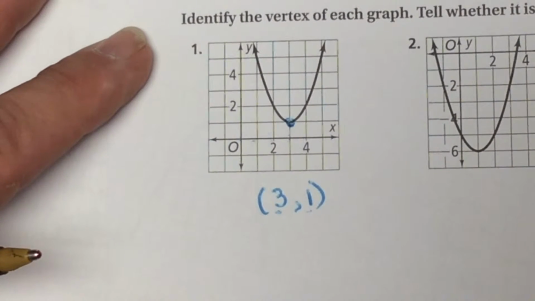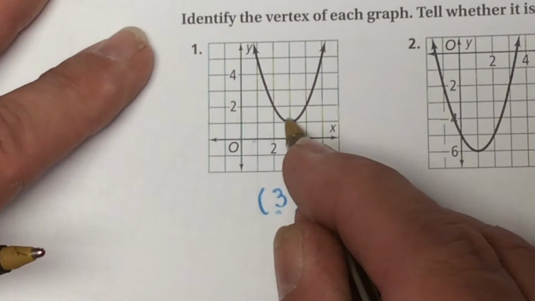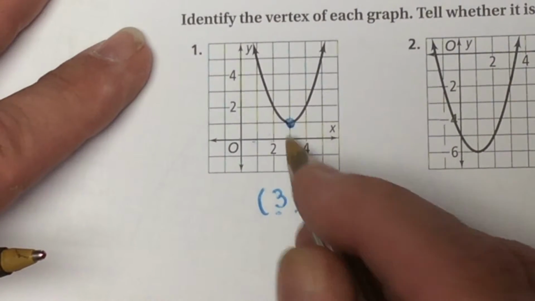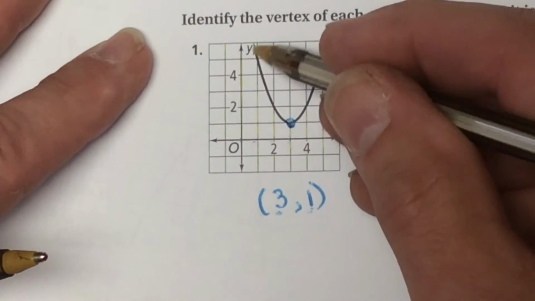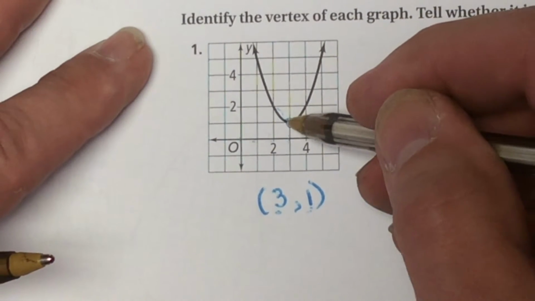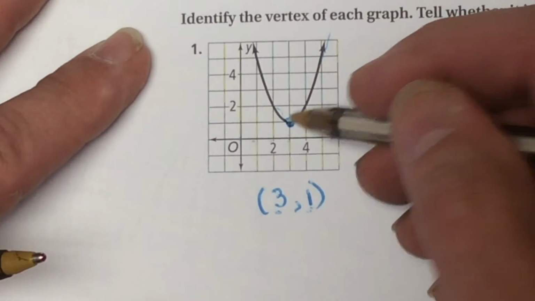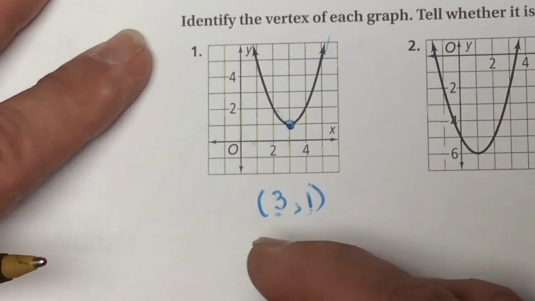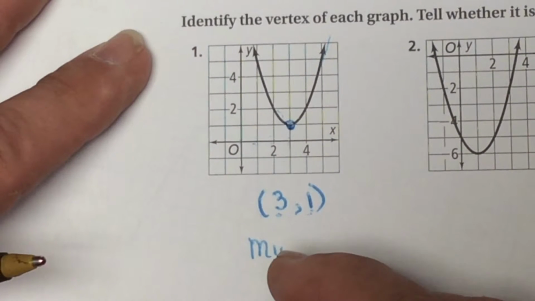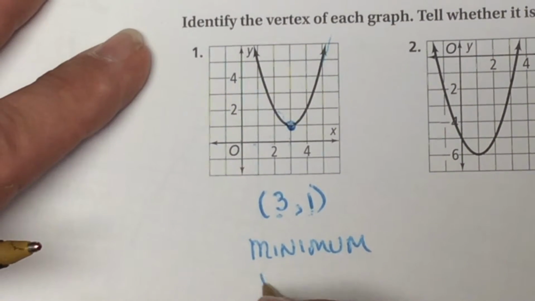And in this particular case, this y value is the lowest y value that this function has. It starts way up here and comes all the way down here and gets smaller and smaller and smaller. When it hits 1, it turns around and goes back up again. It never gets smaller than 1. So that point represents a minimum value.